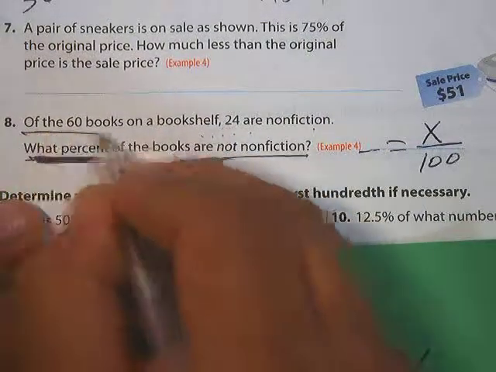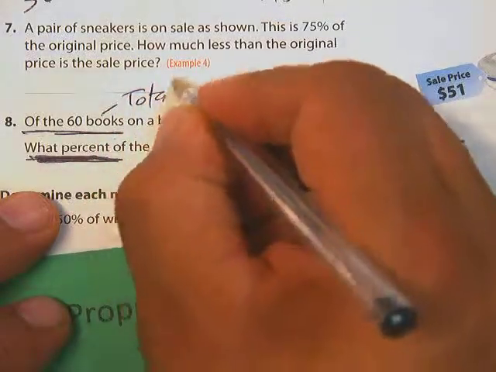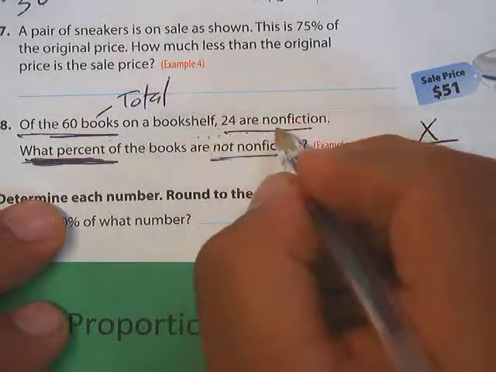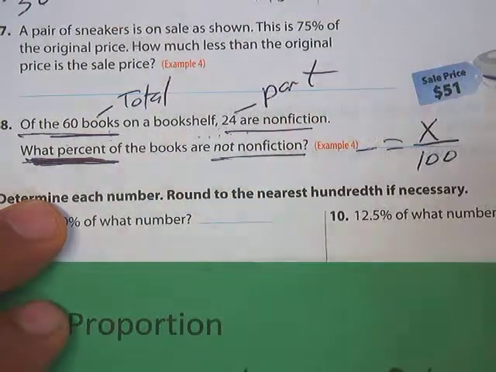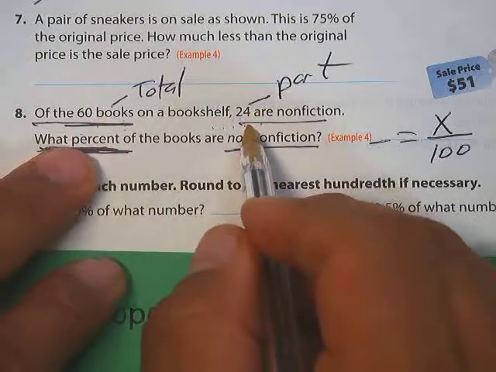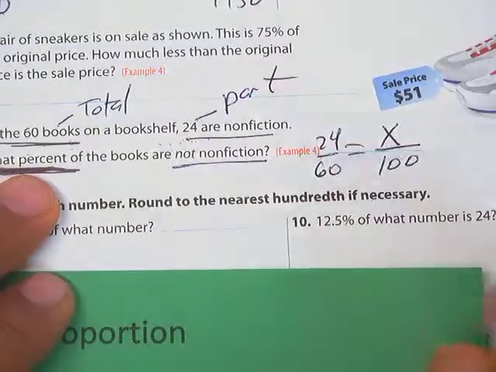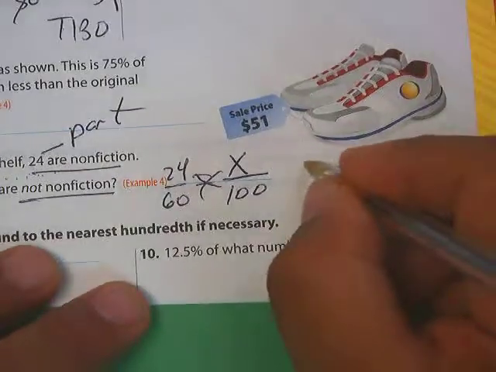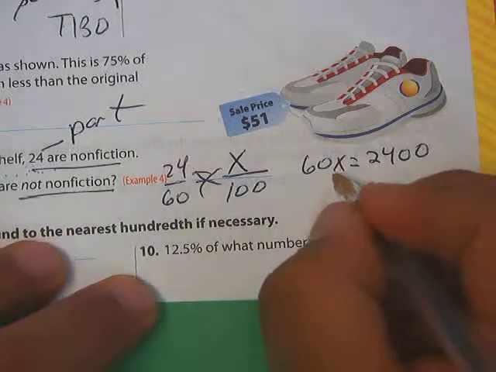And now you got to think, okay, that means they give me the part and they give me the whole or the total. So you got to think, who's the total, who's the part? Well, of the 60 books, that's telling you that this is the total, and that of the 60, 24 are nonfiction. That means a certain section of the books are nonfiction. This is the part, because that's not how many books there are in total. There's a total of 60 books, but some are nonfiction, and that sum is 24. So we're going to put here 24 over 60.